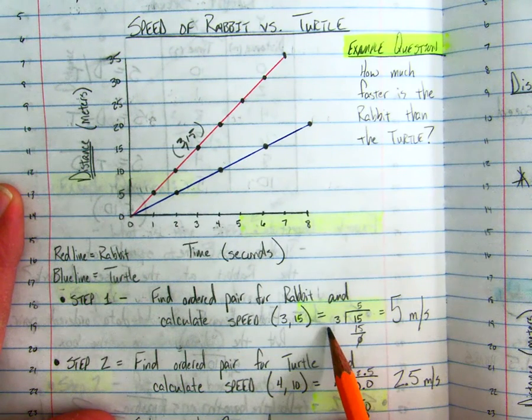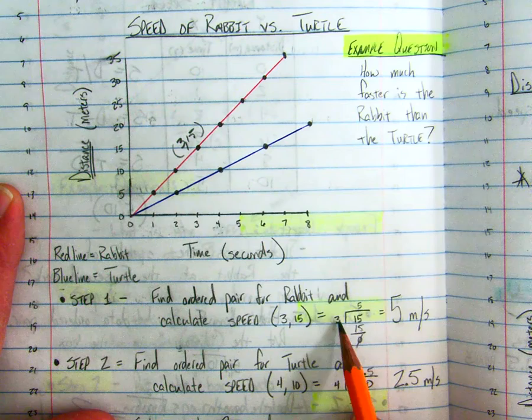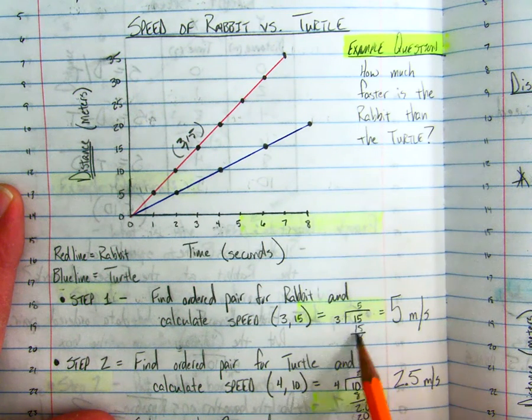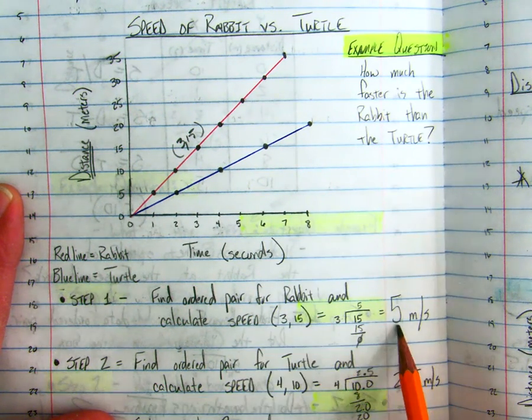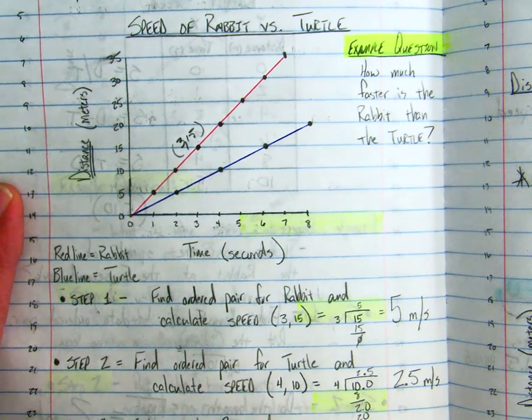Then we're going to go ahead and do our math like we normally do, just box in our 15. So 15 divided by 3, and when we do the math there, 5 times 3 equals 15 with the remainder of 0. Therefore, the speed of our rabbit is going to be 5 meters per second. Now remember, that is just step one. We've got a lot more work to do here.